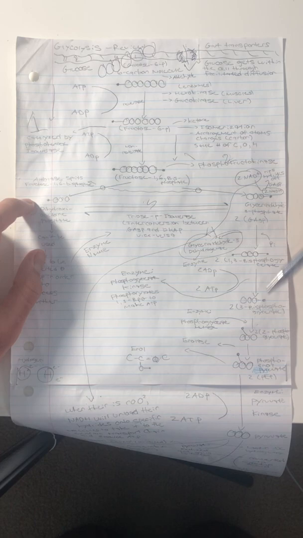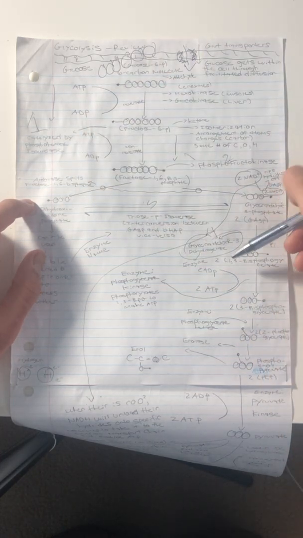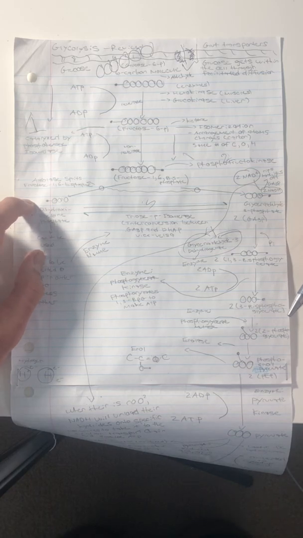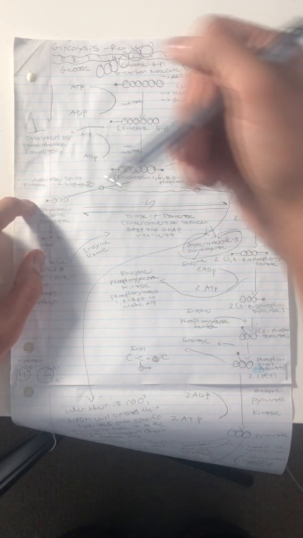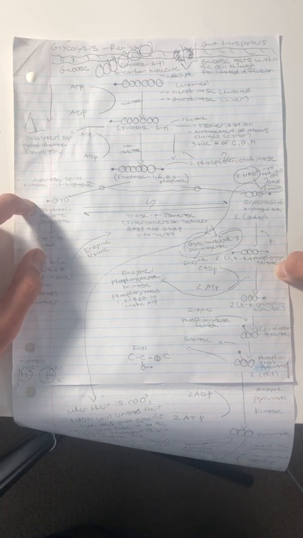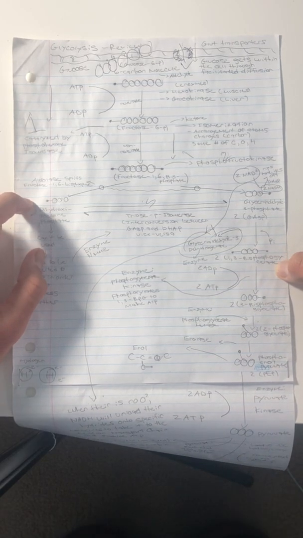Oxidation is the process of removing an electron from a compound or molecule, and reduction is getting an electron attached to another molecule or substance. So reduction is basically the opposite of oxidation. Reduction just likes to add electrons to substances and molecules.